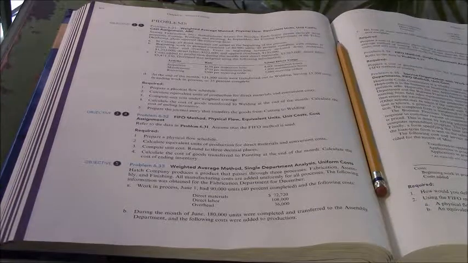Now we're going to work problem 6.31 on page 304. We're doing a cost assignment using activity-based costing and the weighted average method for a process. So this is process costing, meaning we're making a bunch of things that are very similar, and it's just sort of like an assembly line, right?